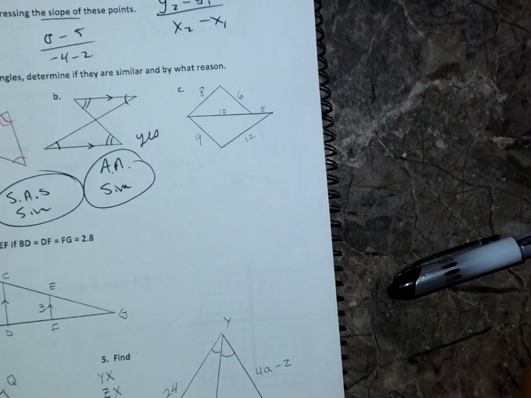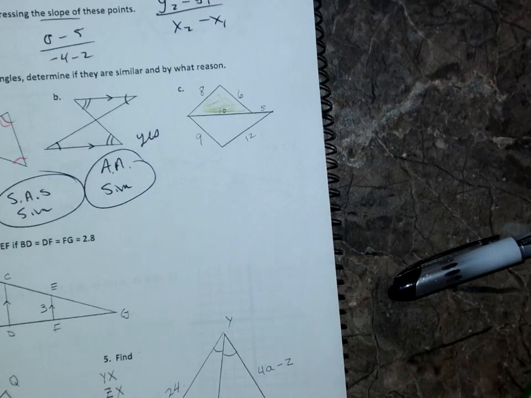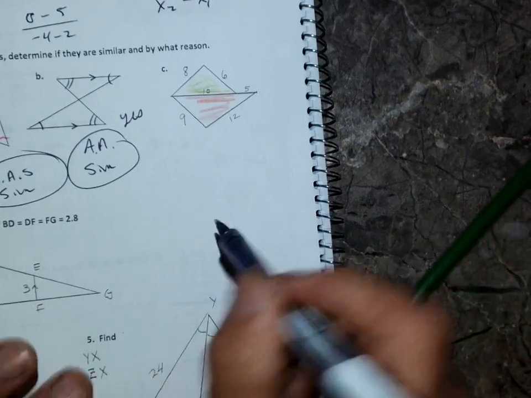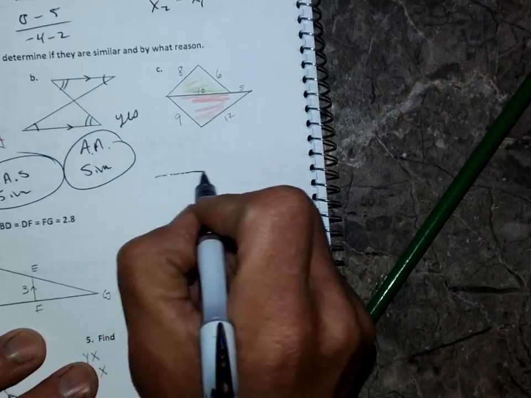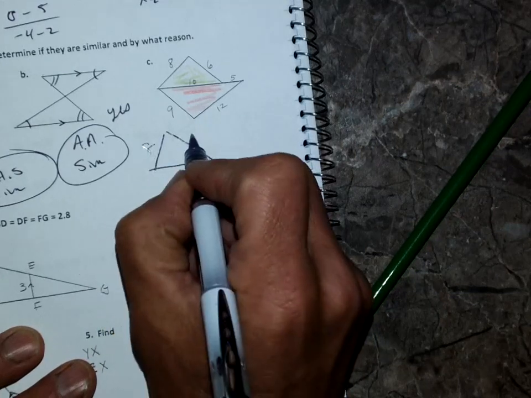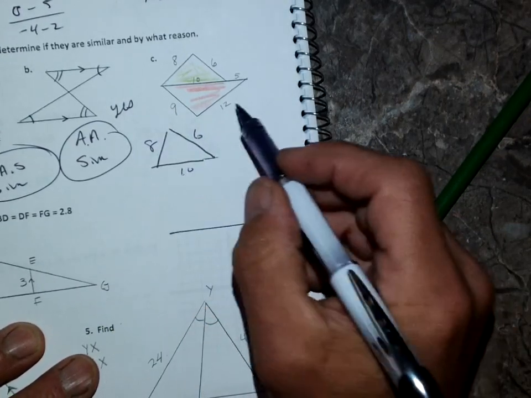Okay, now C is a little bit hard, so what I'm going to do is take a look at 2 different triangles. I've got this little green triangle, and I've got the bigger red triangle. Let's take a look at them, and I'm going to redraw it in a different orientation. I'll keep the little green one down here. A little green one looks like this. I've got my 8, my 6, and my 10. And if I make the bigger one, right, I've got to flip it around.